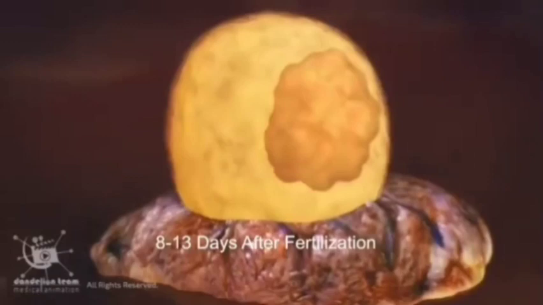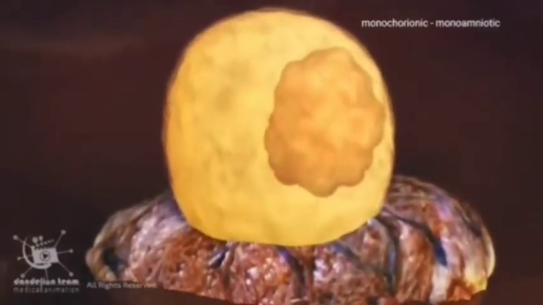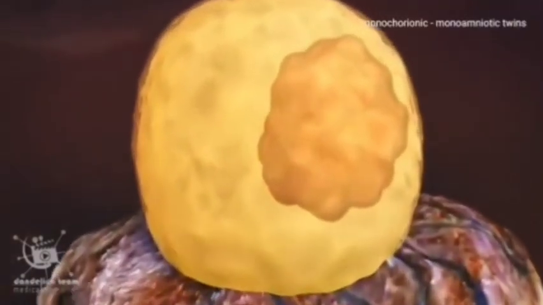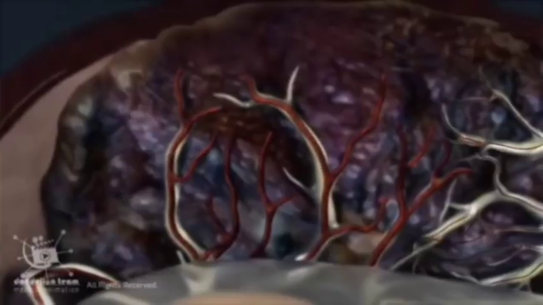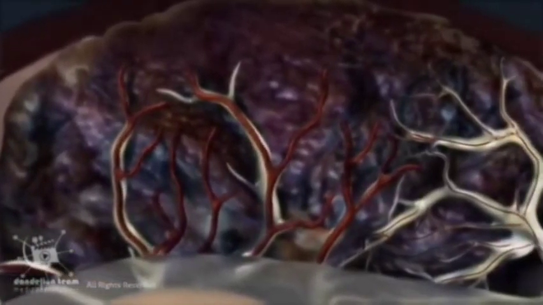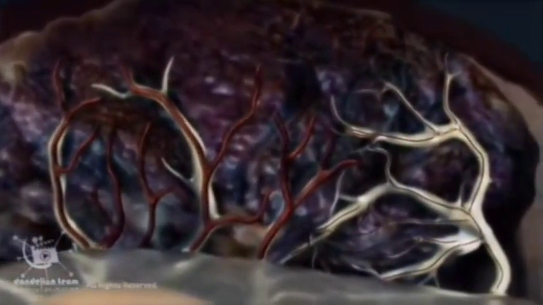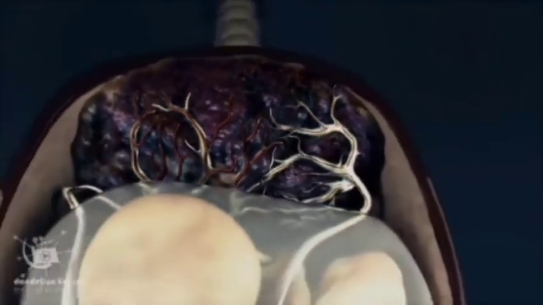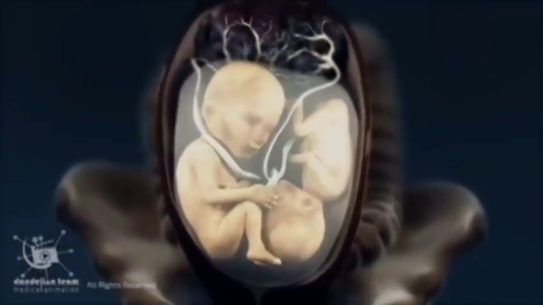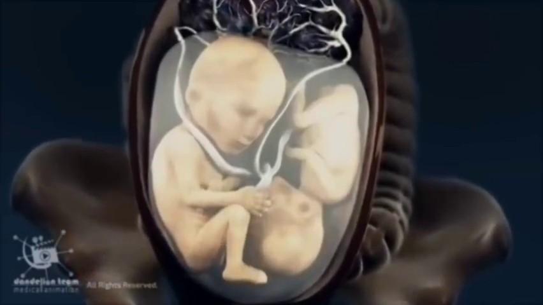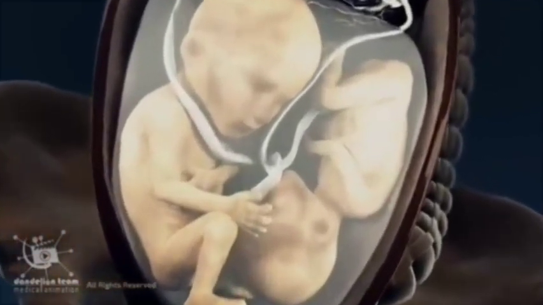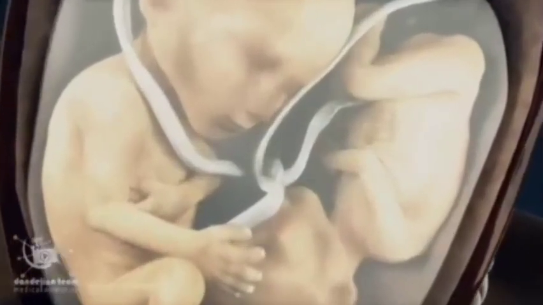If the split occurs after the blastocyst has fully implanted in the uterus, 8 to 13 days after fertilization, it is known as monochorionic monoamniotic twins. This arrangement is more complex because the twins share not only a placenta and blood supply and the high risk of TTTS, but they also share the amniotic sac. This shared amniotic sac increases the risk of umbilical cord entanglement as the cords have more opportunities to cross paths.